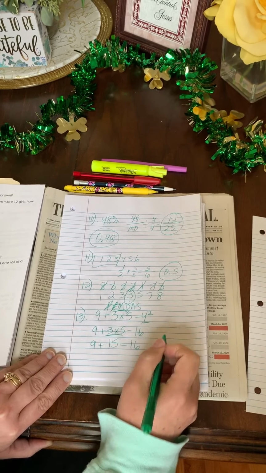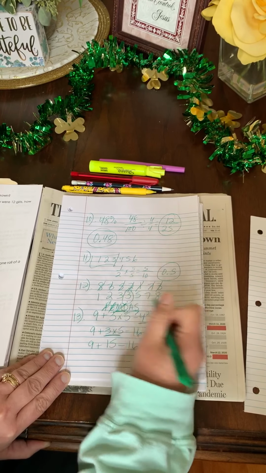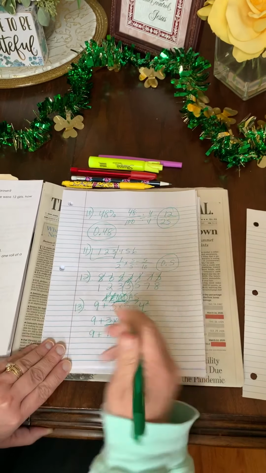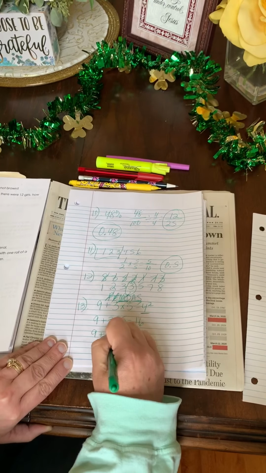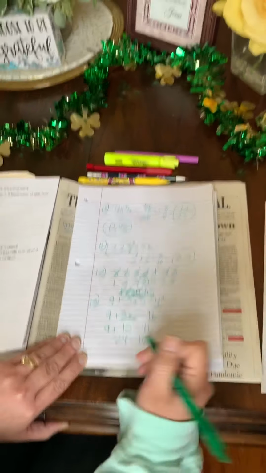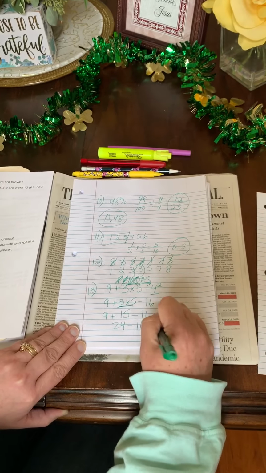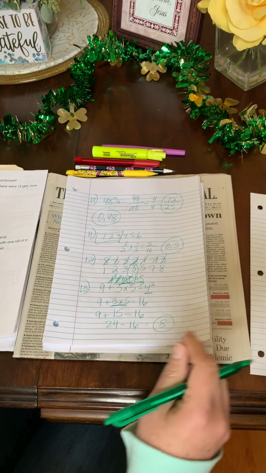Any more multiplication and division? Nope, mark it off. Now we're going to do add and subtract going from left to right. 9 plus 15 is 24 minus 16. So then we're going to say 24 minus 16 is 8. The correct answer for number 13 is number 8.